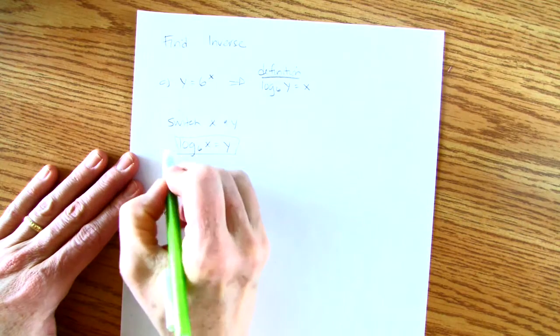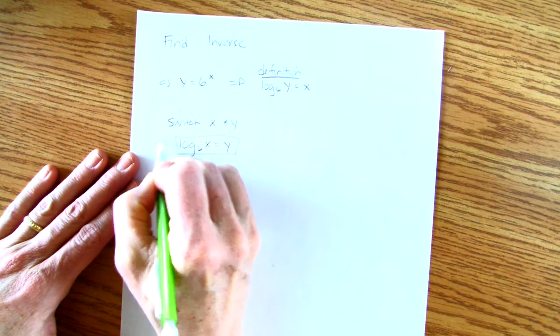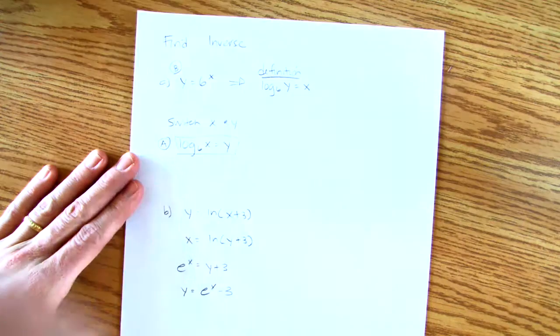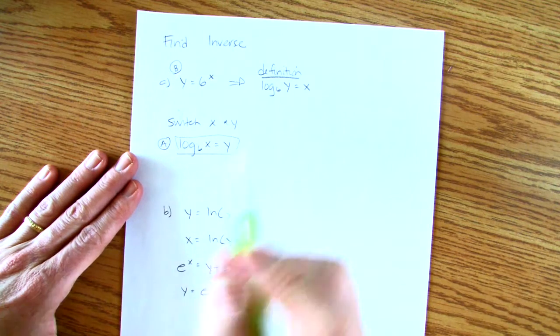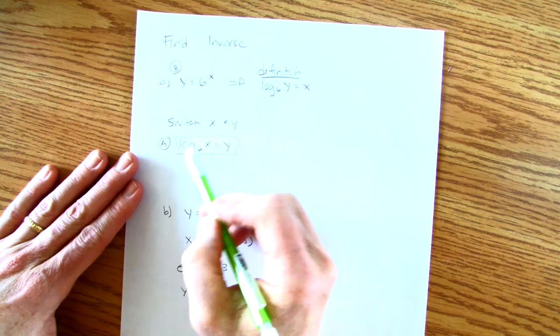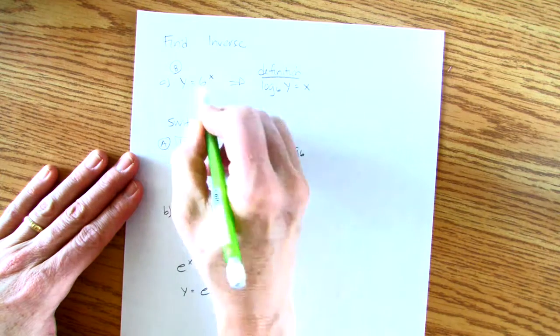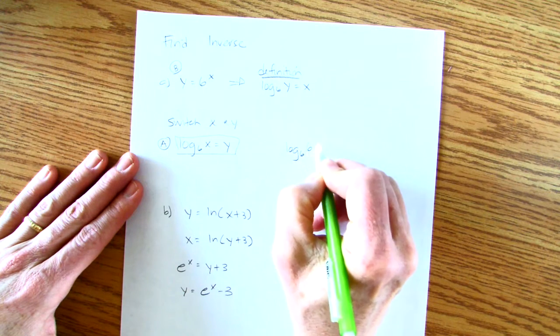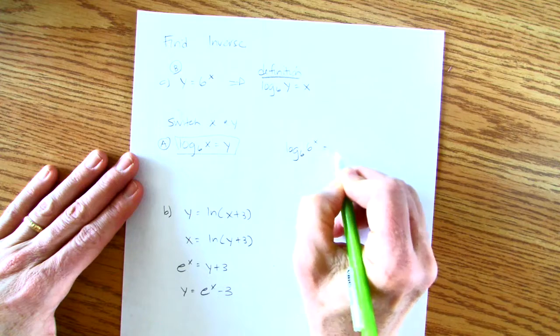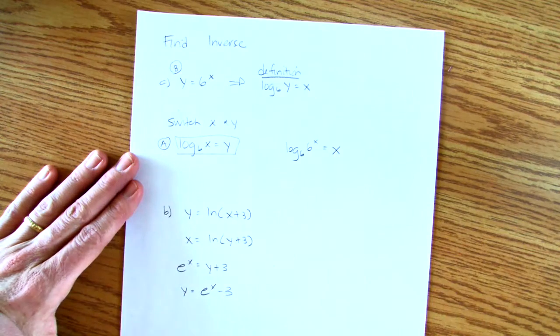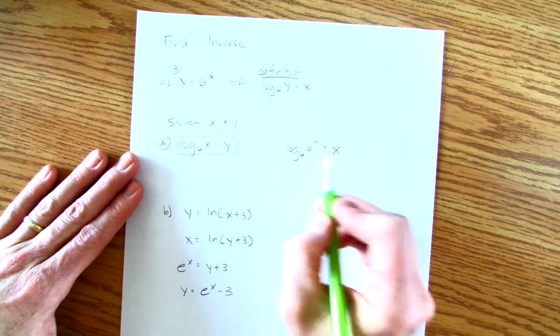So this equation A is the inverse of this equation B. Which means then that if I put this in for x, I would get x. We're going to talk about this in a minute.